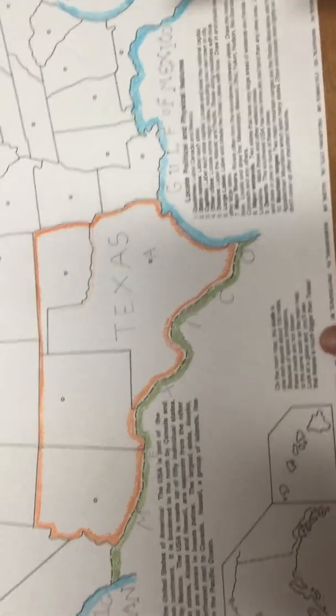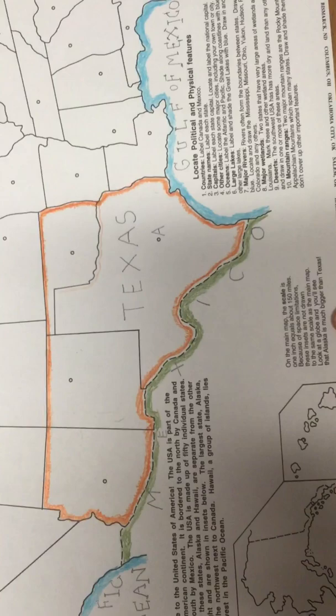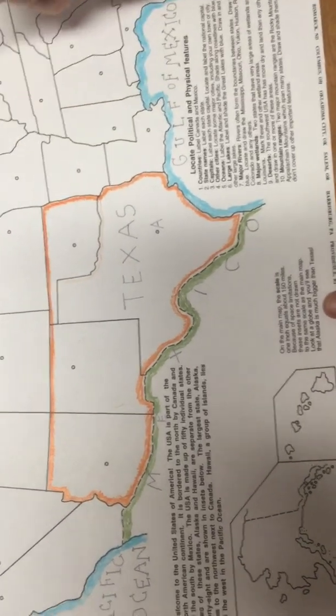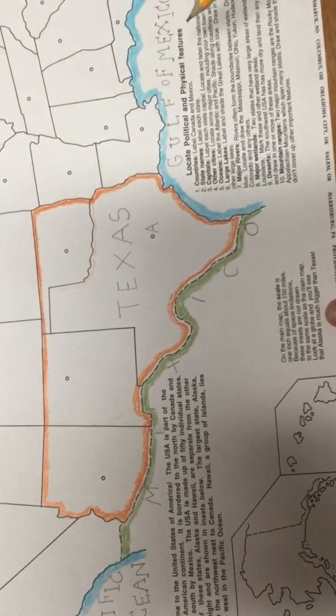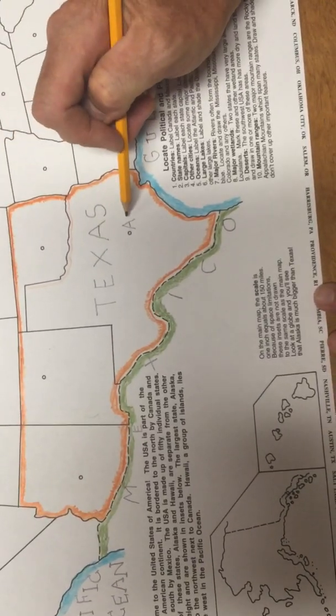Okay, that wasn't a problem with Texas because it's such a large state. When we get into some of these smaller states, it may be an issue, but not a problem with Texas. So we've got capital letters and nice and level. And I left room for the capital, which happens to be Austin.